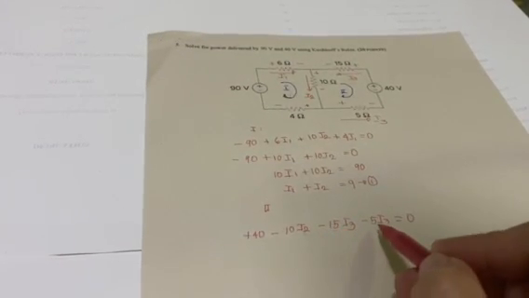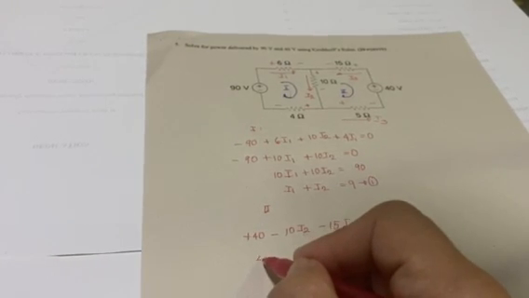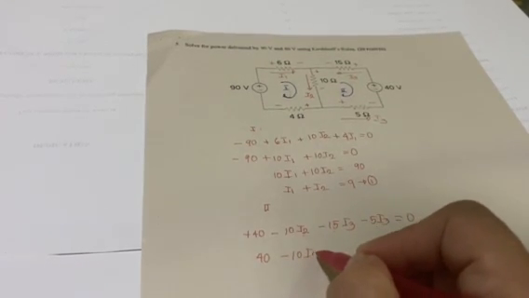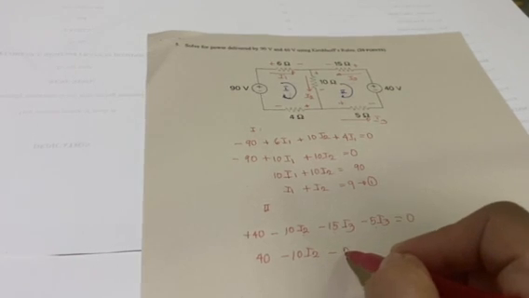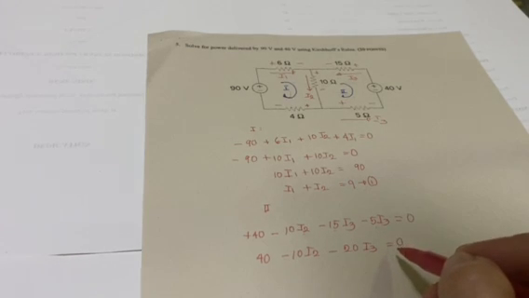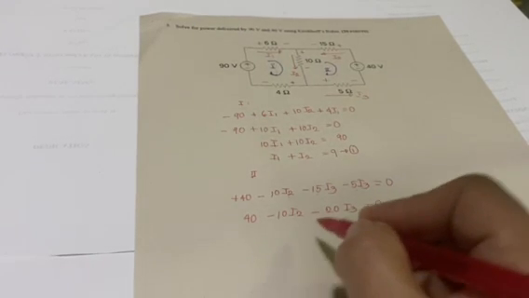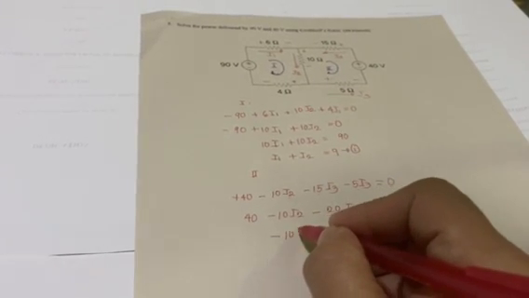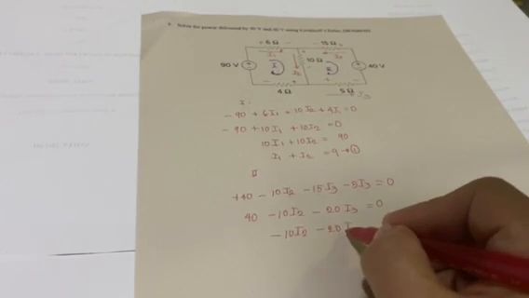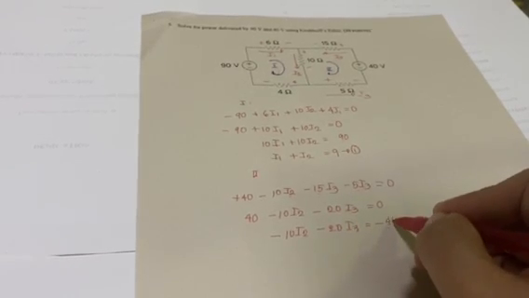Combining similar terms gives you negative 20 I3. Get 40 minus 10 I2 minus 20 I3 gives me 0. Transposing the constant on the other side, I get negative 10 I2 minus 20 I3 equals negative 40.